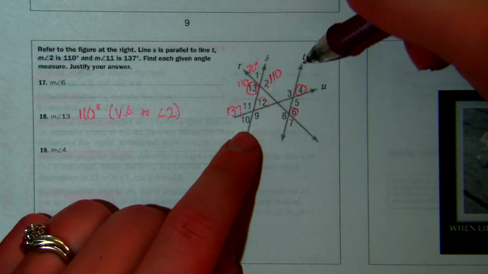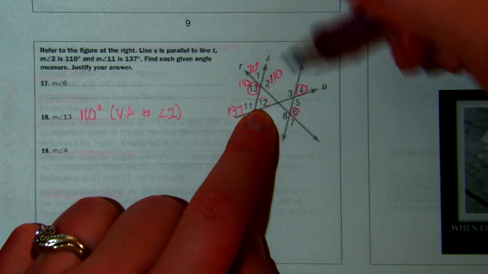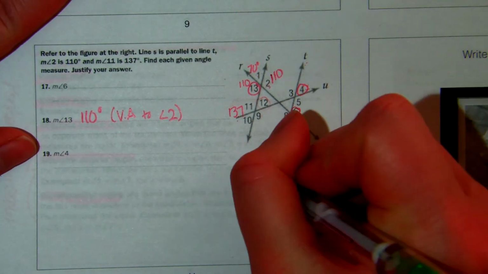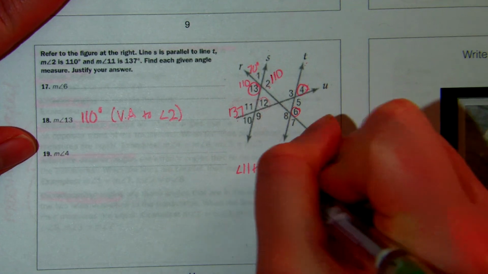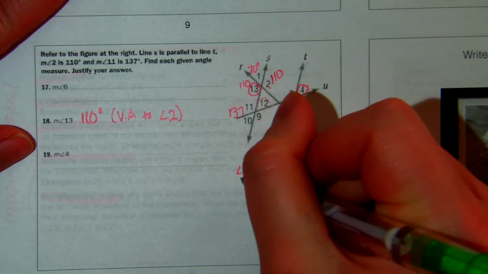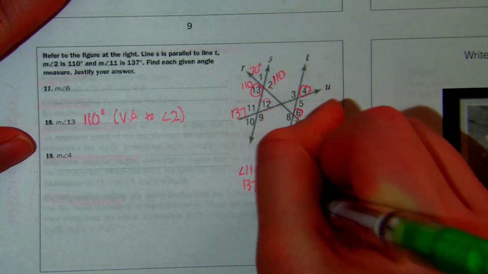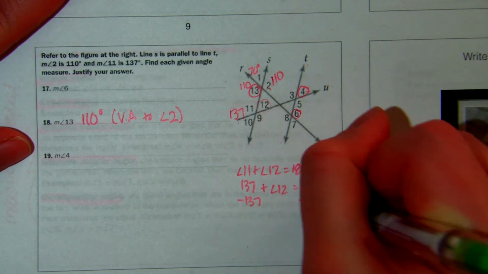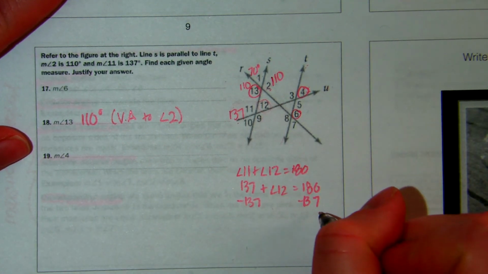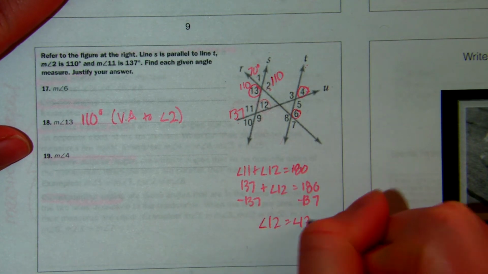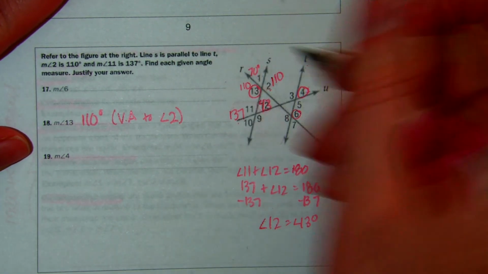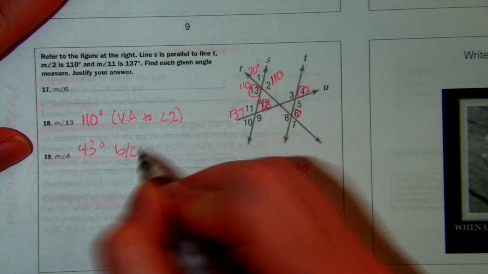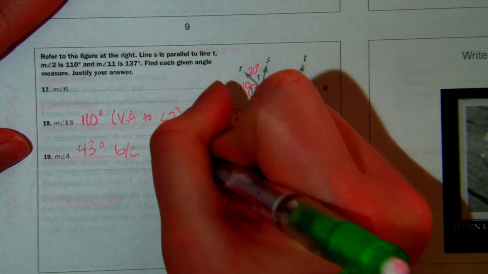Because there's a parallel line, there's a parallel line, same spot on the parallel lines. And we know that 11 is 137. So to find 12, we know that angle 11 plus angle 12 has to equal 180. Well, we know that this is 137 plus angle 12 equals 180. So we would subtract 137. And we get 43. So angle 12 equals 43 degrees, which is also angle 4 because it corresponds to angle 2.